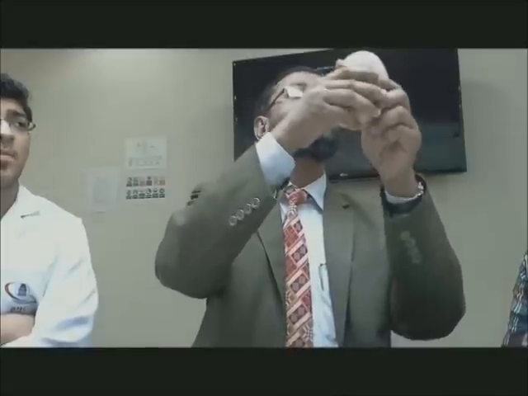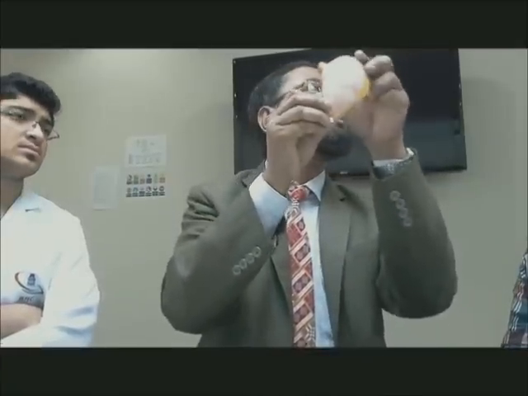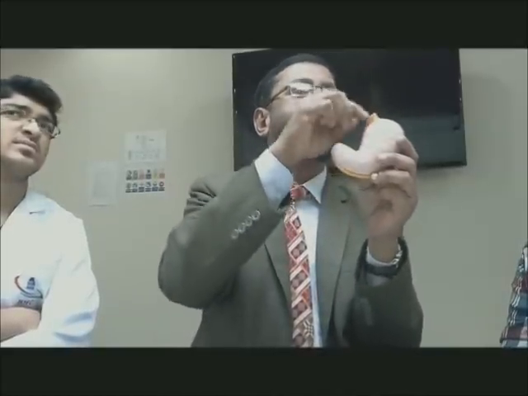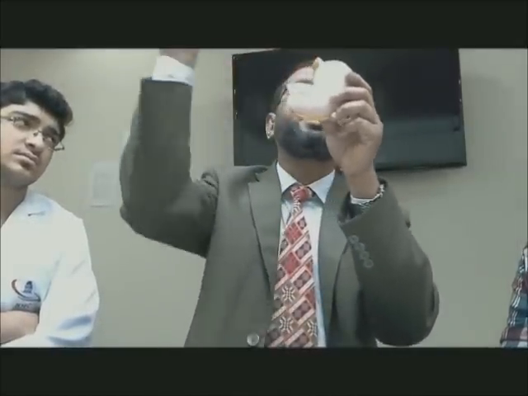Understand? So this structure is shifted towards the left, lying under the cover of the ribs, most of the portion, and it has an upper end and a lower end. The upper end is more dilated, the lower end is comparatively not dilated. This is the remnant part of the esophagus, which opens into the stomach.